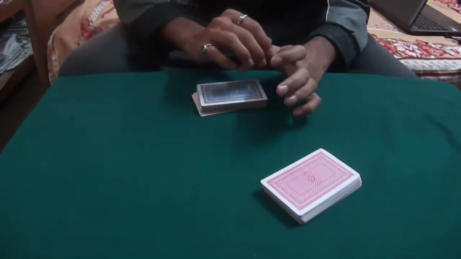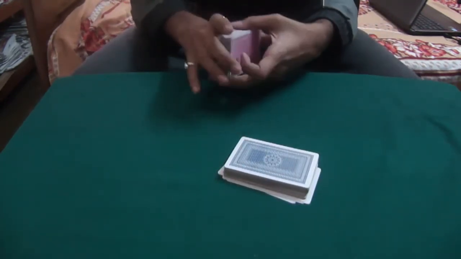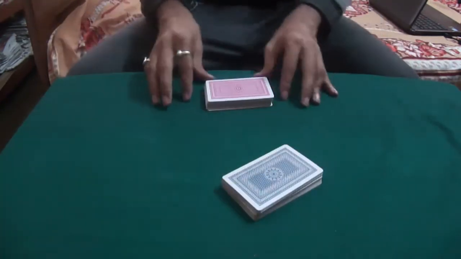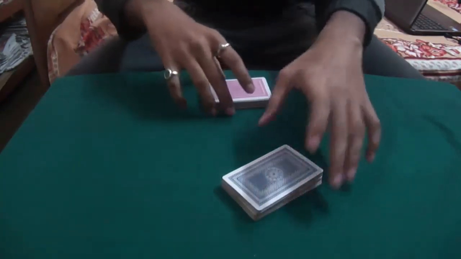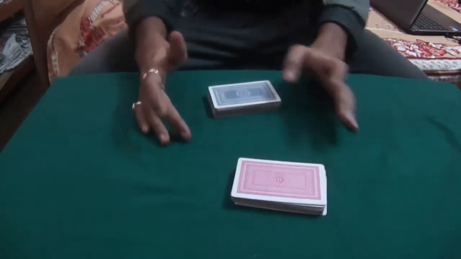So to clear that doubt, we exchange the decks. Now I shuffle the spectator's deck, and the spectator shuffles my deck. And when we are both happy, let's begin the trick. So we hand our decks back to them, like this.